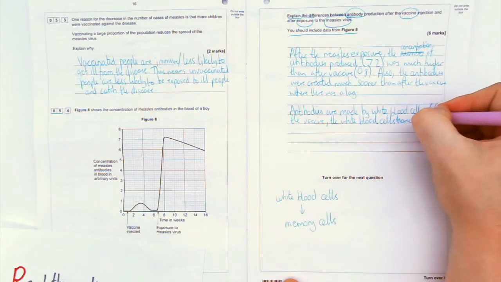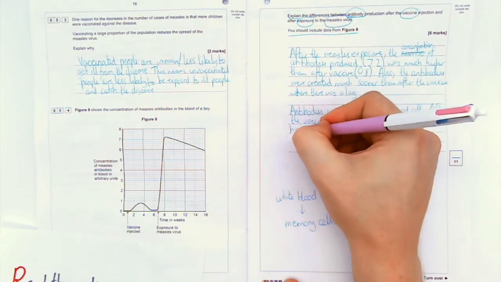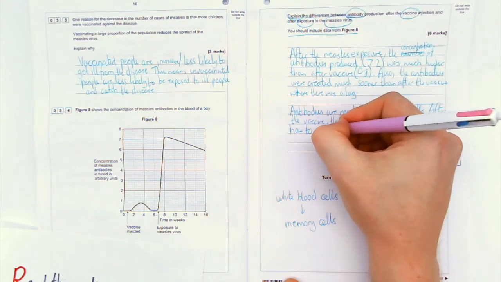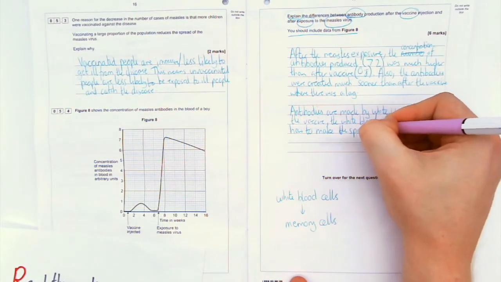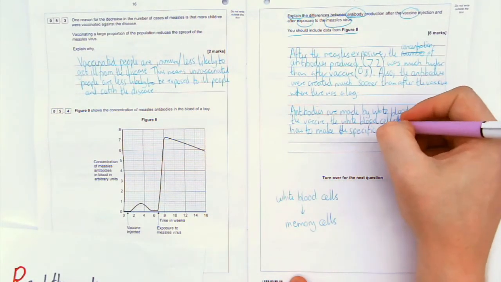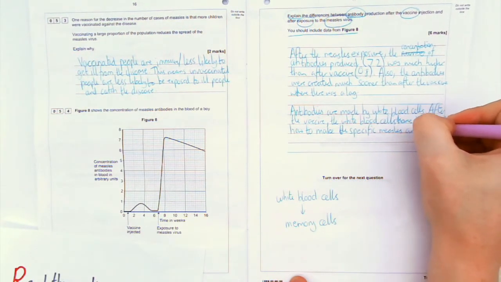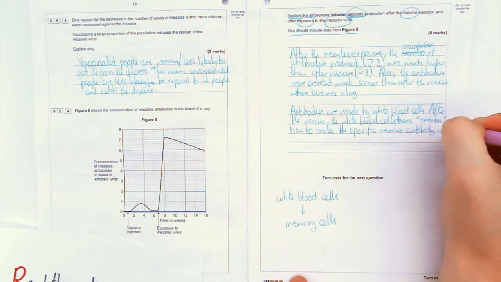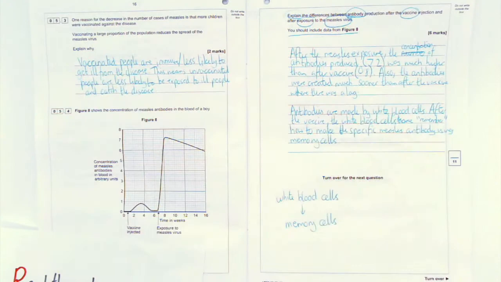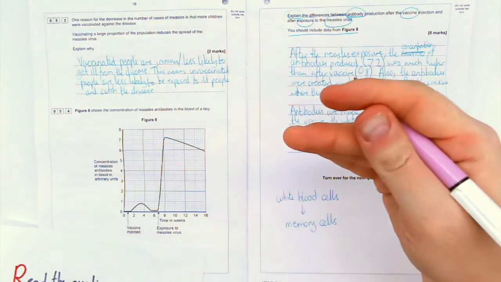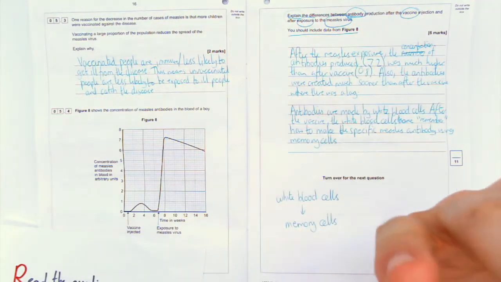I'm going to go remember how to make the specific, because remember antibodies are specific to each pathogen. Measles antibody using memory cells. That's not like memory cells in your brain, okay? They are specific, the cells which made the antibodies in the first place, okay?